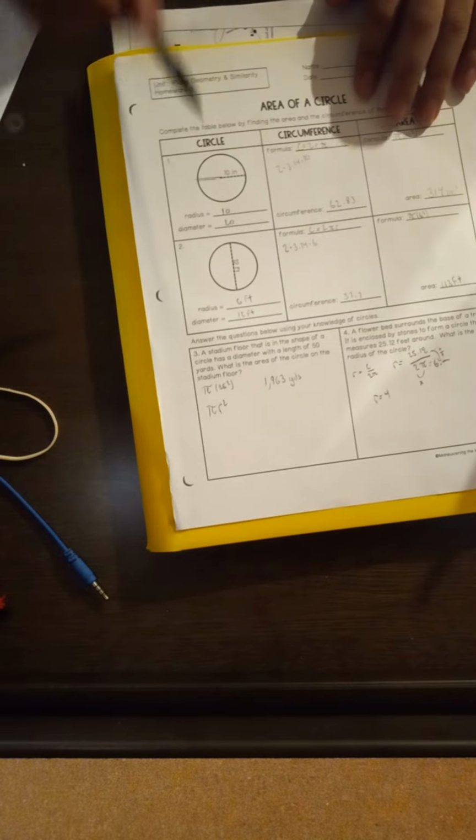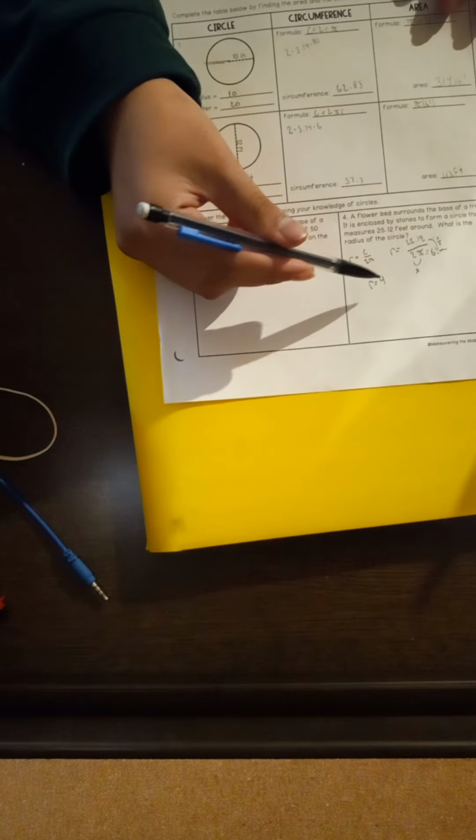Now, 25.12 divided by 6.28 gives us 4. So that means the radius is 4 feet.